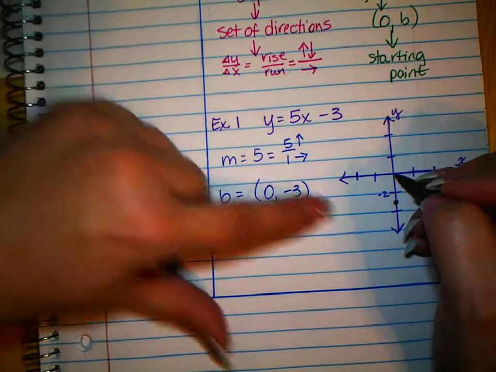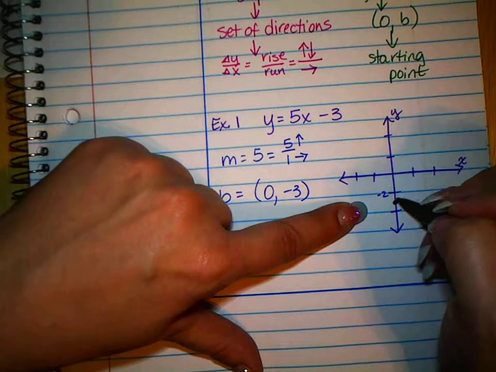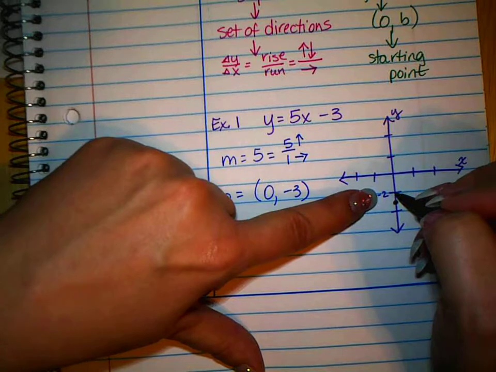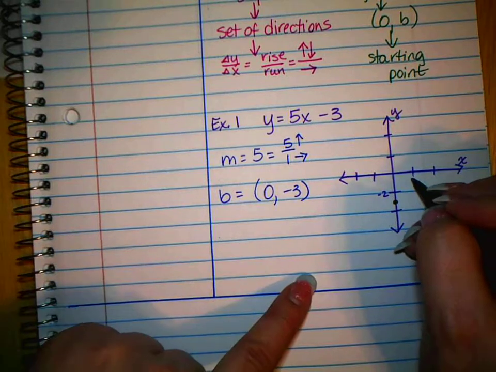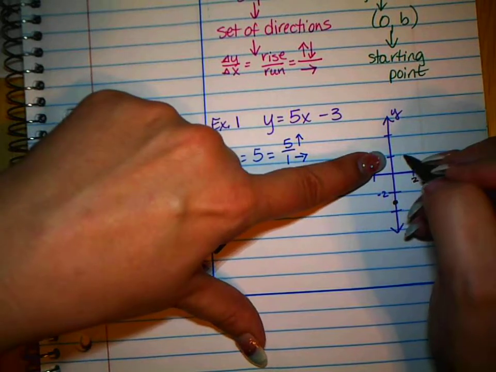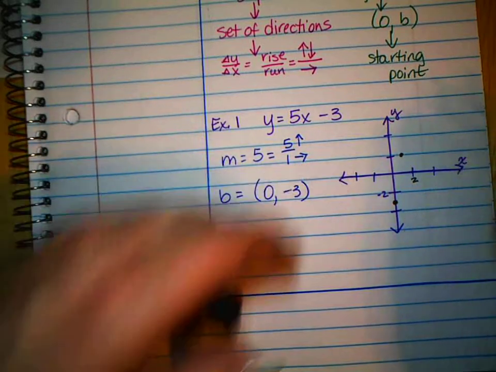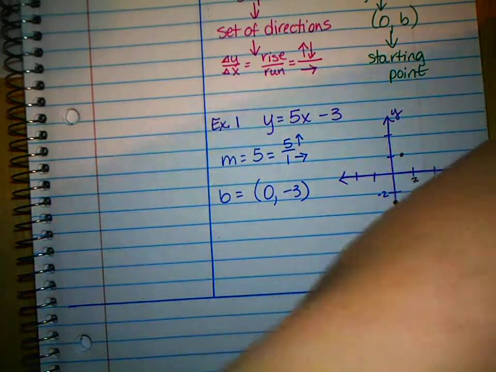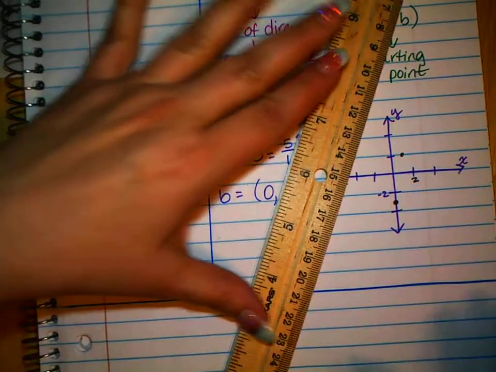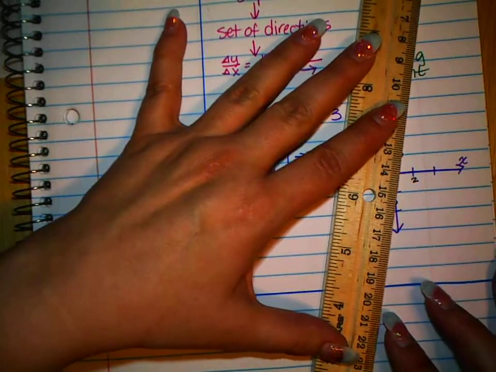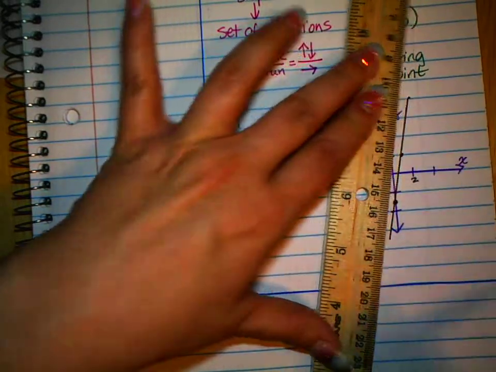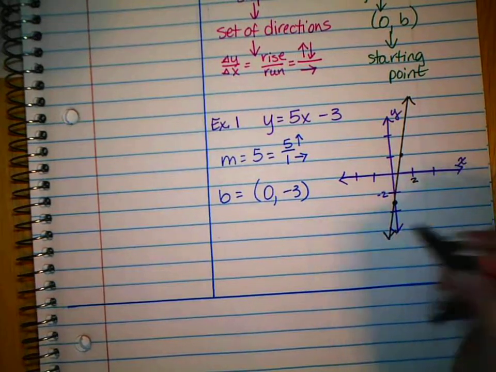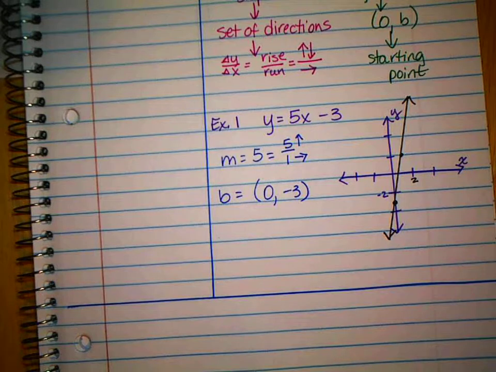1, 2, 3. Remember to watch your scale. This is 2 here, so I'm going to count it as 2. 1, 2, 3, 4, 5, and this is also, I forgot to put that in there, that's also a scale of 2, so I only go halfway over to get my 1. And then I always use a straight edge to line up my points and draw my line from edge to edge of the graph. And there's our line.